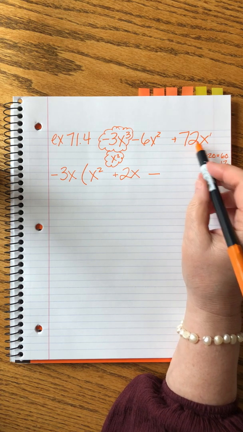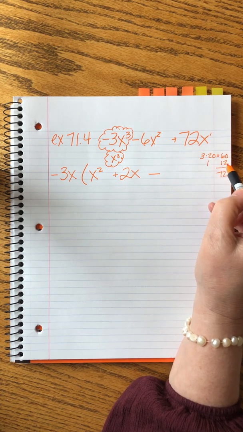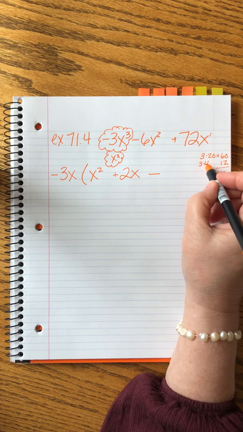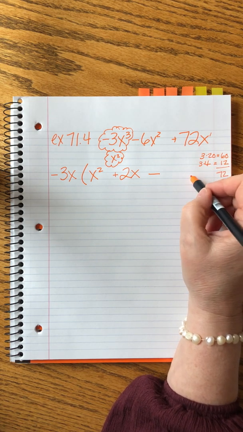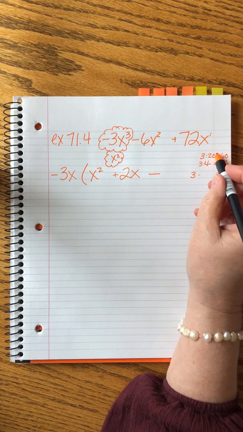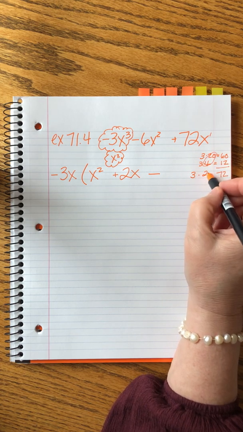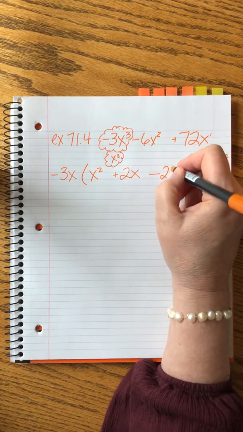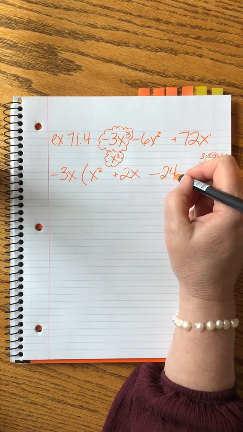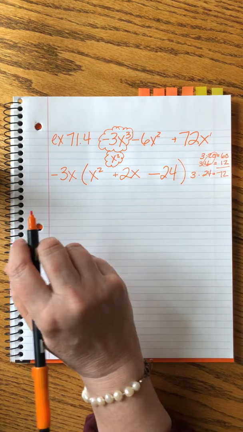That's the number I'm trying to get to. What multiplies to 12? Oh, 3 times 4 equals 12. So that tells me that 3 times 24 equals 72. So this will be 24, and the x is factored out, so that's the end.